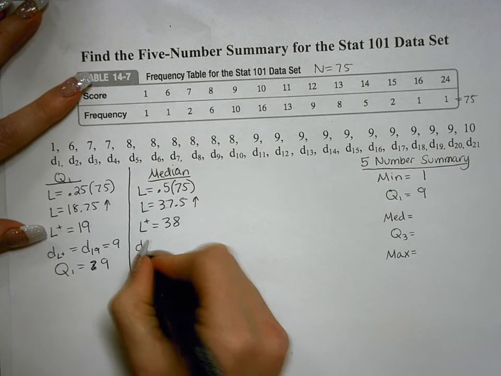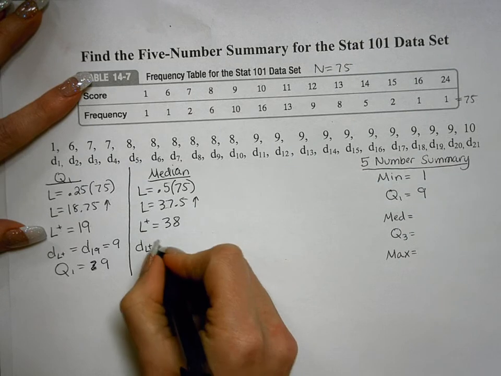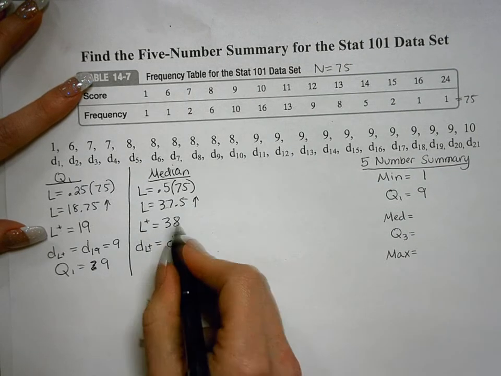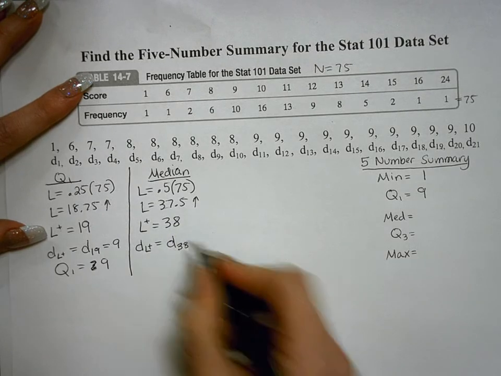So the next thing we have to do is find D of L+. Well, L+ equals 38. So L+ is the same thing as 38. I substitute 38 in for L+, and I'm figuring out what D38 is.